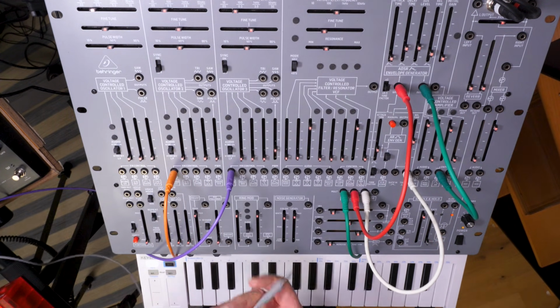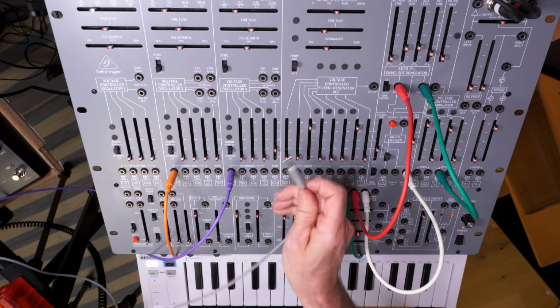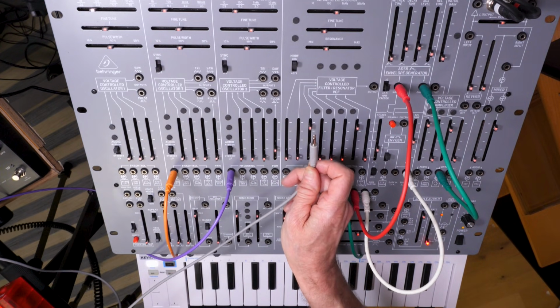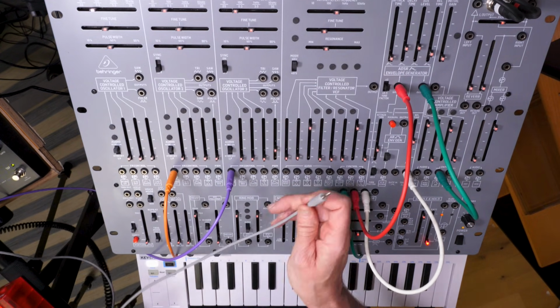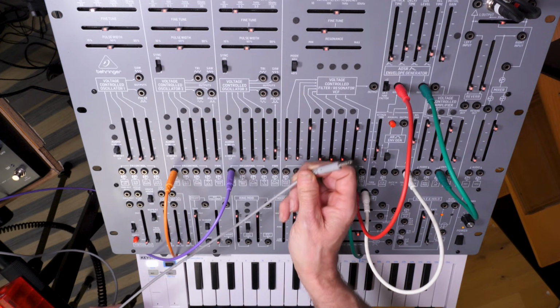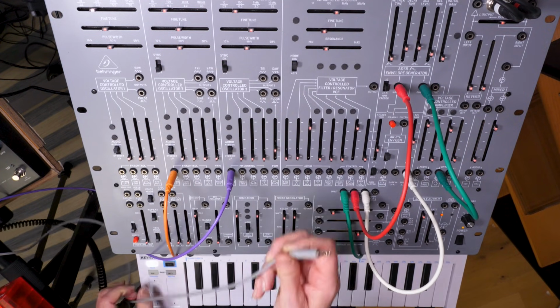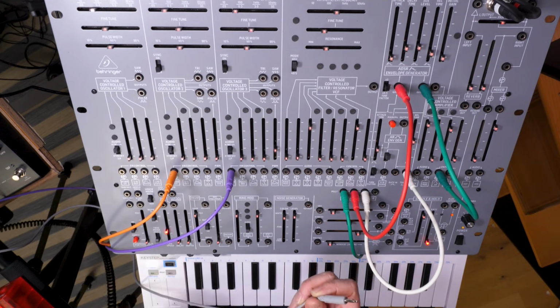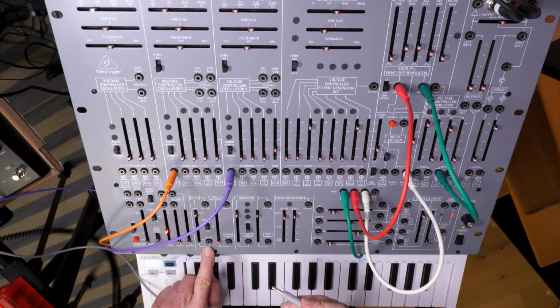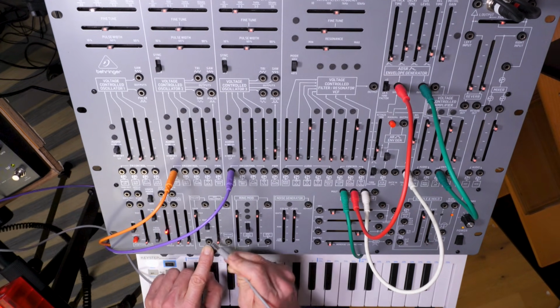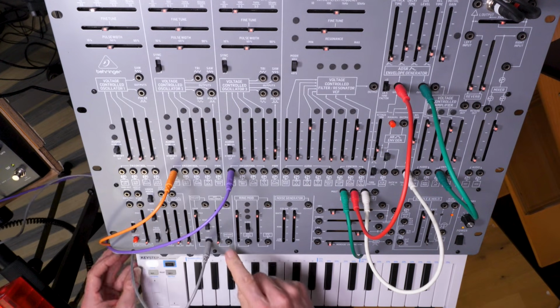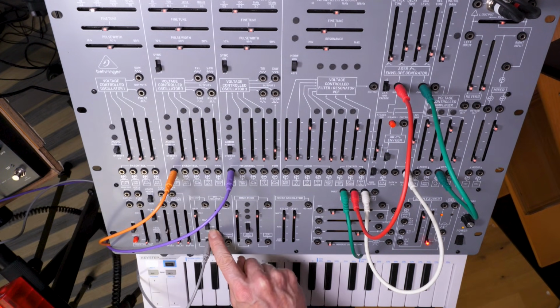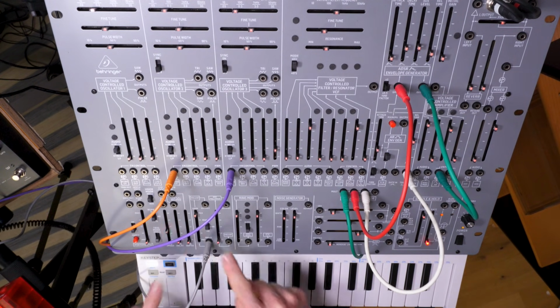Then here, this gray cable carries the gate signal from the Arturia microbrute. And since the gate signal from the Arturia microbrute is not strong enough, I'm going to use the preamp here to boost it. So I plug it into the input slot. Then the range slider is moved to the upper position.